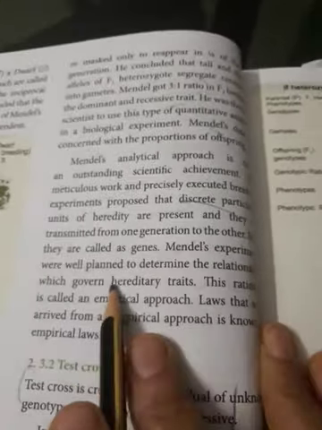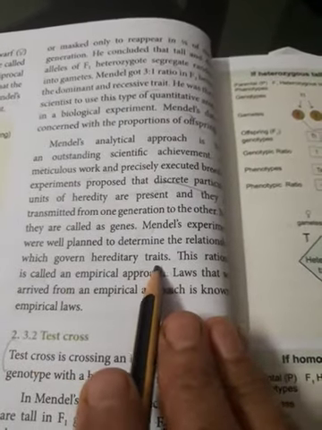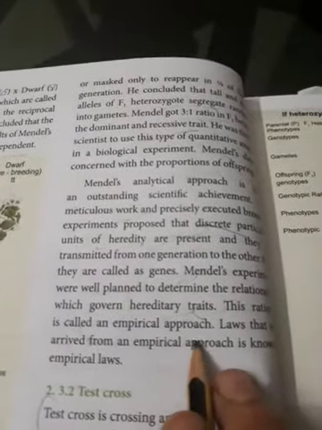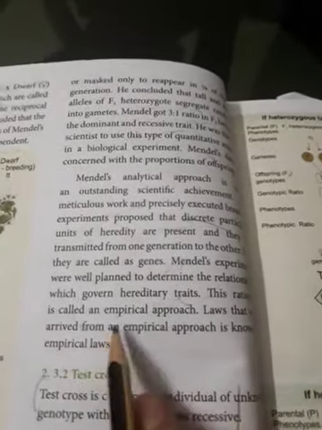But he called them factors. Mendel's experiments were well planned to determine the relationship which governed hereditary characters. This rationale is called the empirical approach. The two laws that arrived from this experiment are called the empirical laws. That is not so important, but what is important is the ratio, genotype, phenotype, and monohybrid.